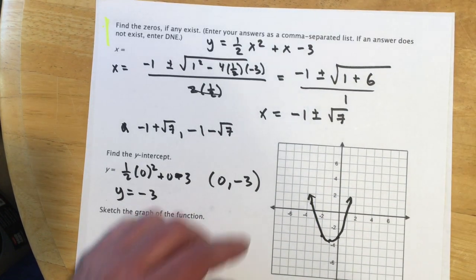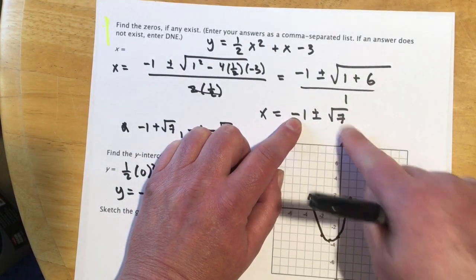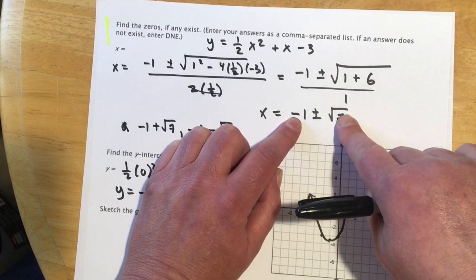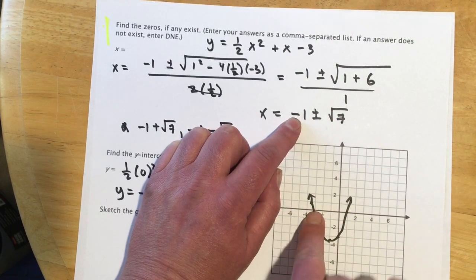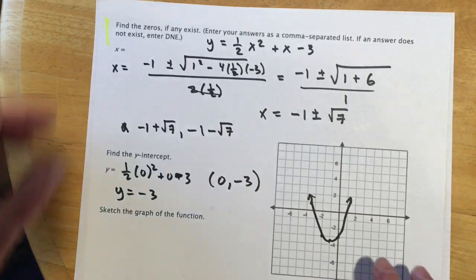And it should look something like that. If you do -1 plus √7, you should get this one. If you get -1 minus √7, you should get something pretty close to right there.